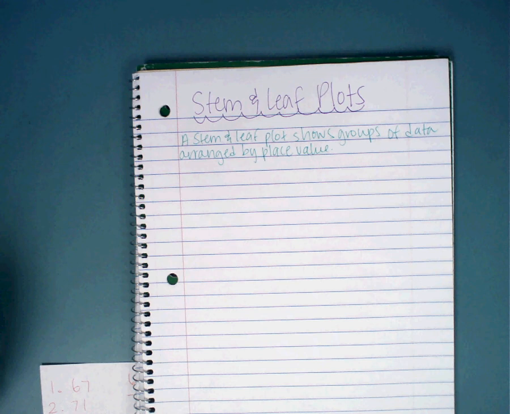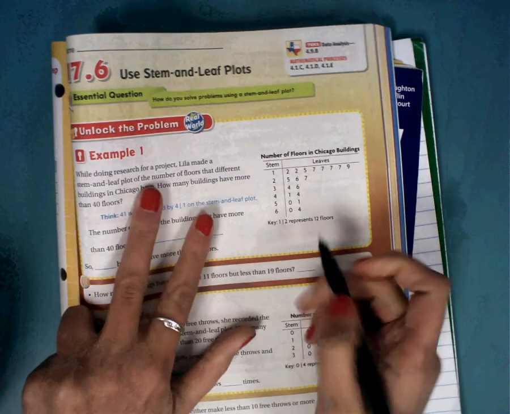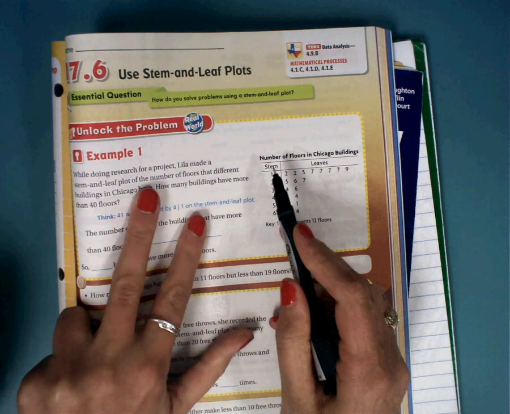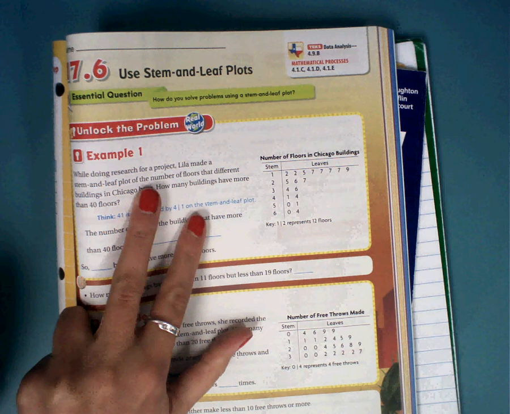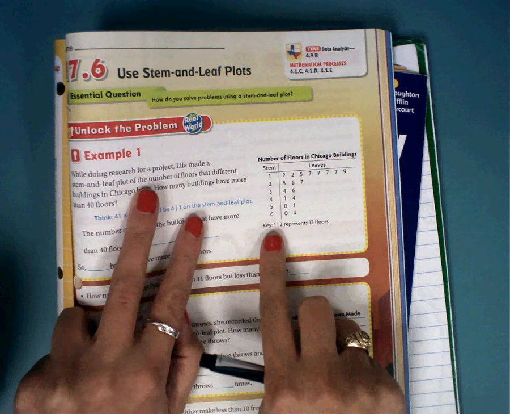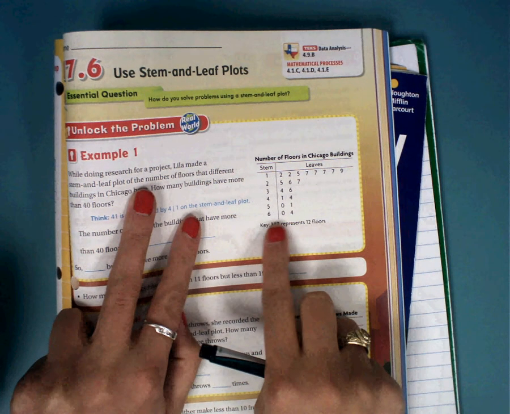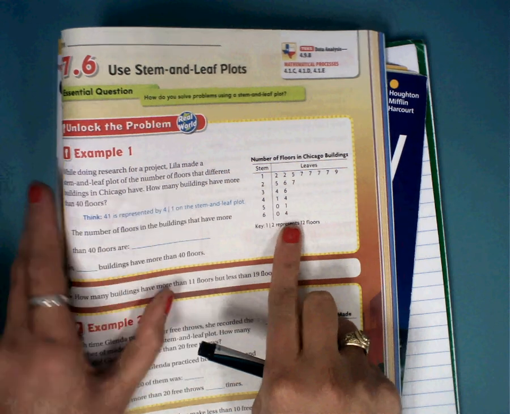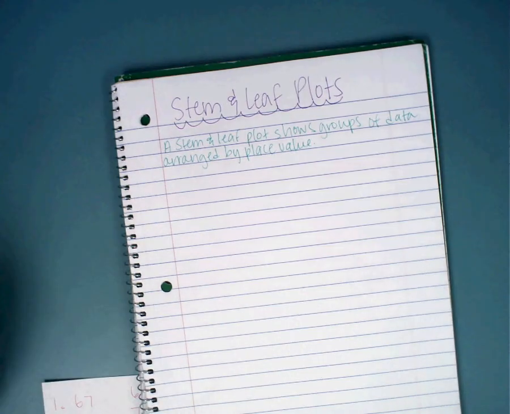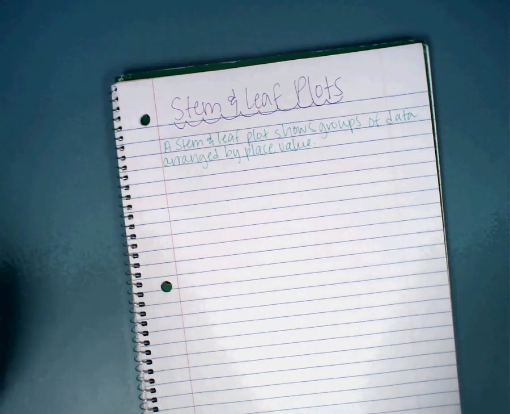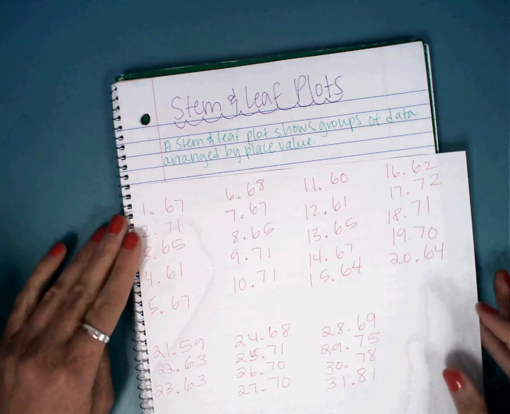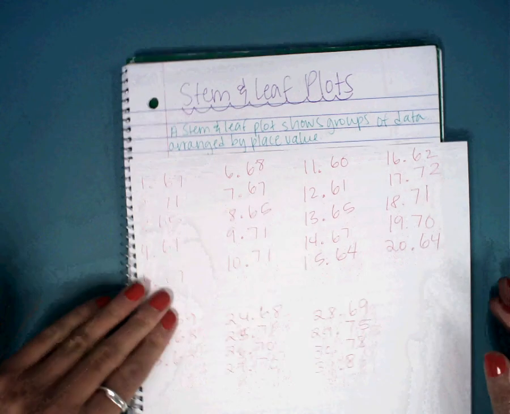It looks something like this. Do you see this right here? So we've got a stem and then we've got leaves. So the stem is going to represent the tens place, and then the leaves are going to represent the ones places, okay? So I wrote down all of the data for the month of May for the temperatures, just kind of like we're doing with that project that we're doing in class.